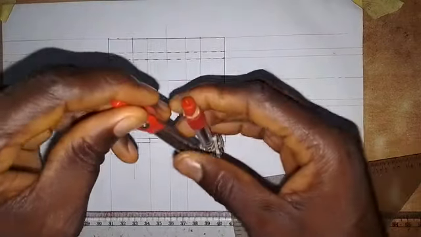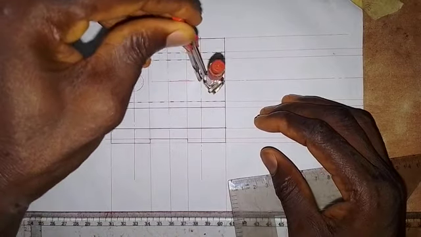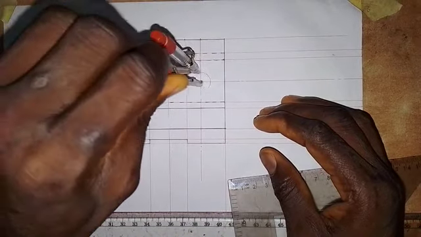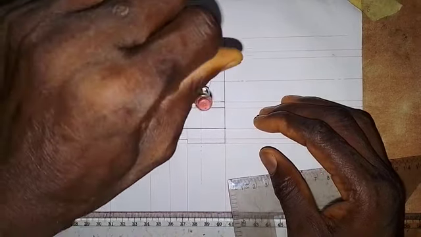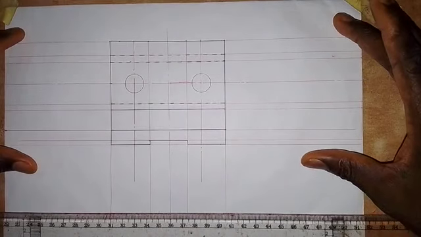I'll just leave it like that. Also, I need to draw it here. I believe you can see. So now this is the front elevation. This is how the front elevation will look, as simple as this. Let's meet on the construction of the top view or plan.